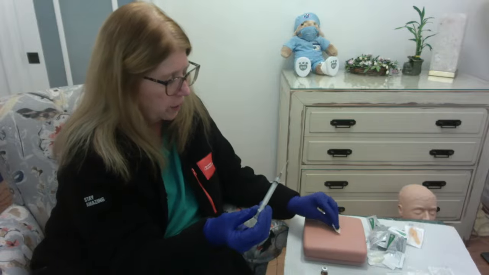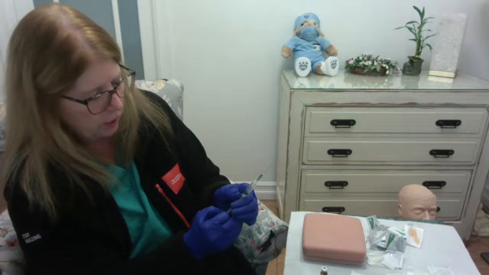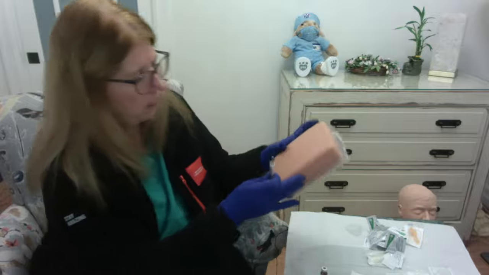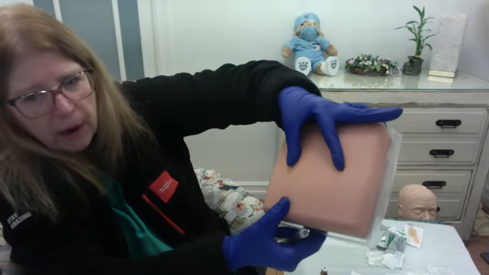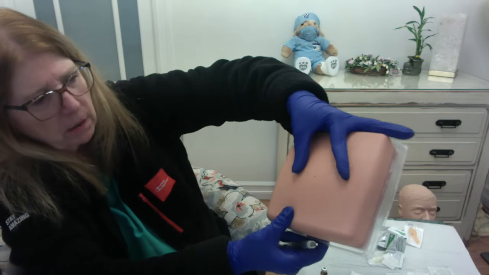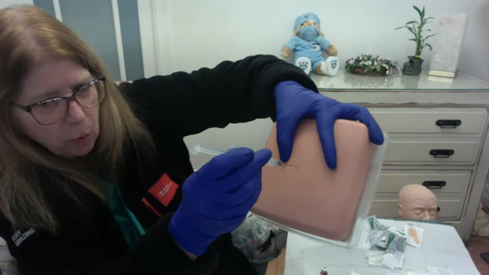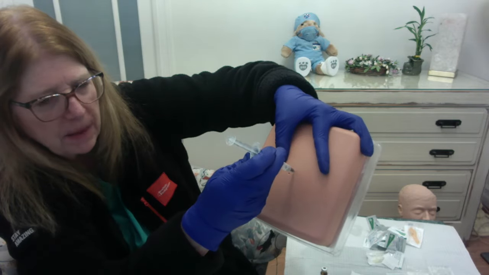Now, let me come closer to the screen to show you this one first, and then I'm going to show you something called the Z-track method. Okay, so I've cleaned the skin. I'm spreading the skin, okay? And I'm going in at 90 degrees. 1, 2, 3, in. I'm keeping that syringe steady.